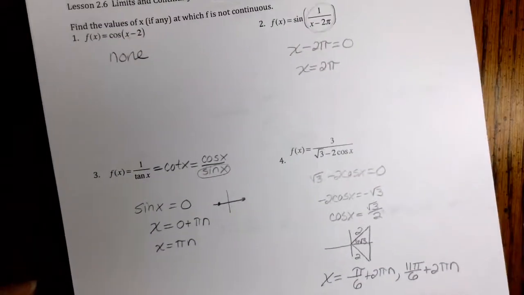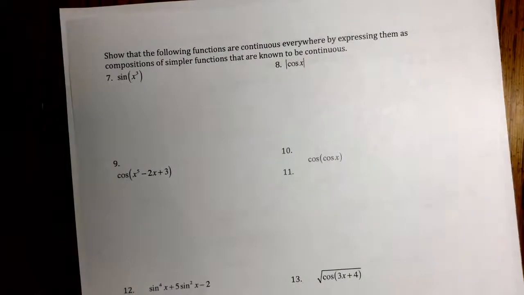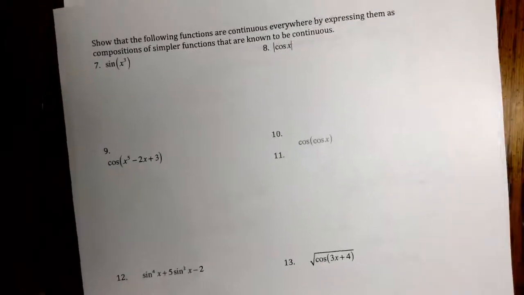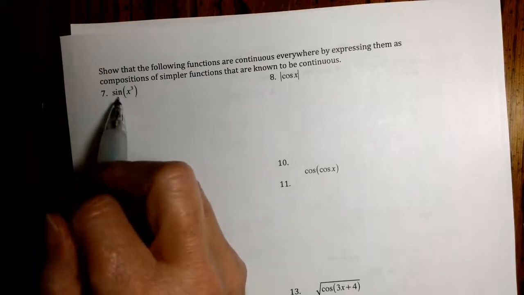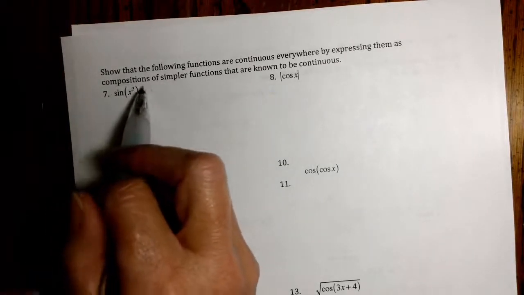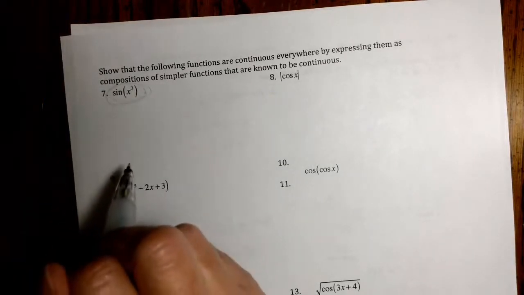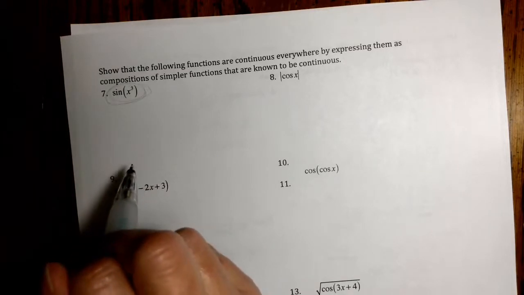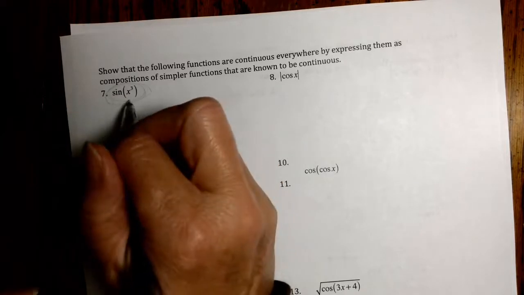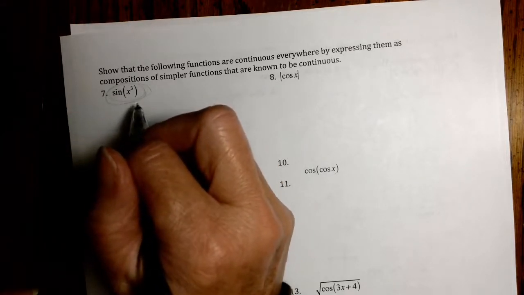In dealing with continuity, we need to talk about functions that are more complex and their continuity. Well, what we can do to determine the continuity of something that's more complex is we look at it as simpler functions that are known to be continuous. How do I do that? I use function composition.